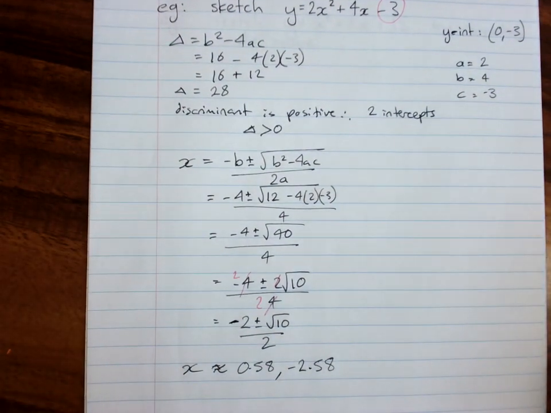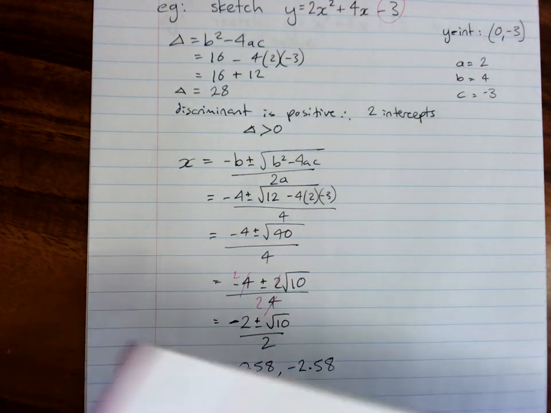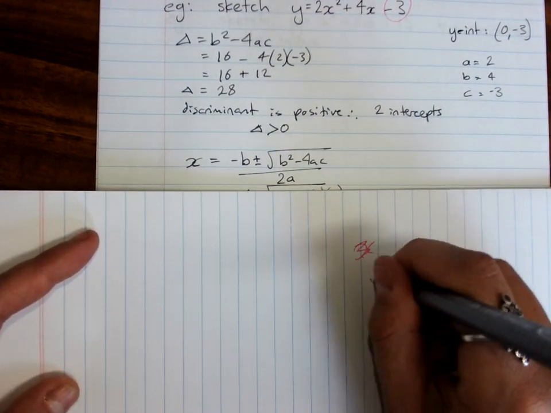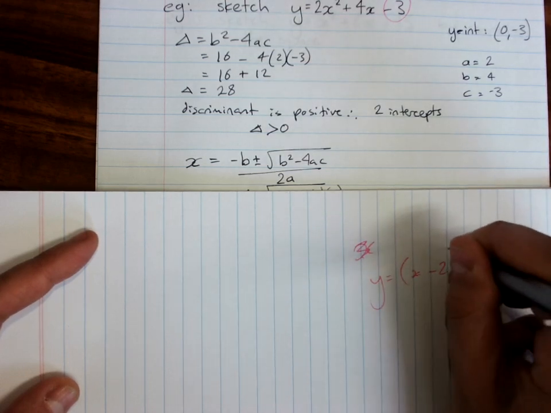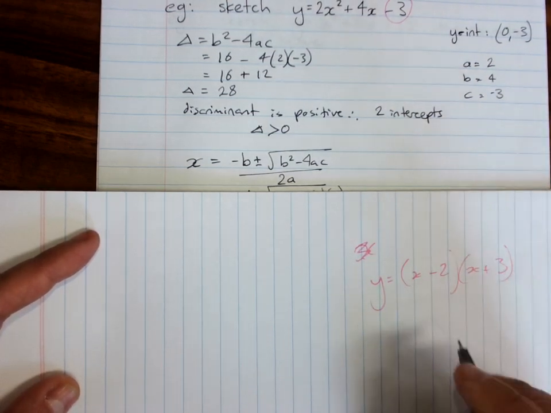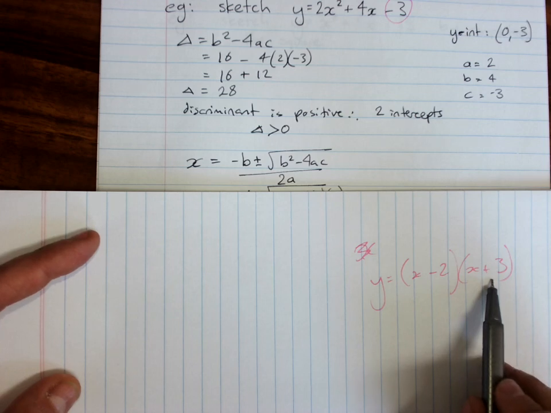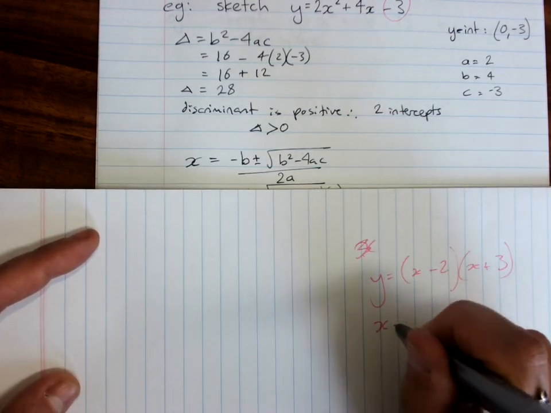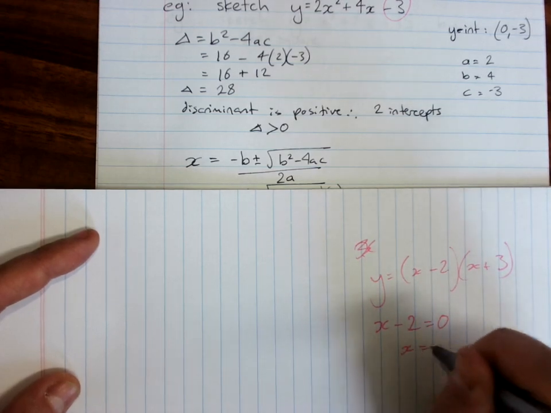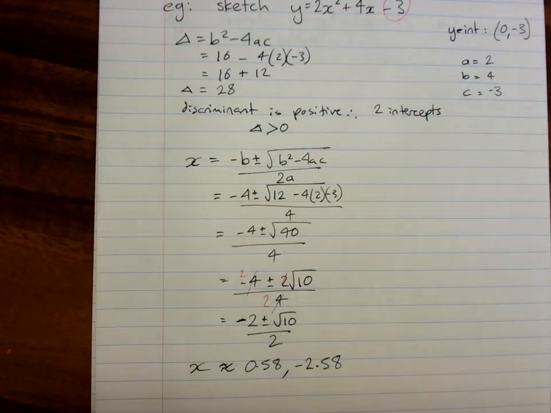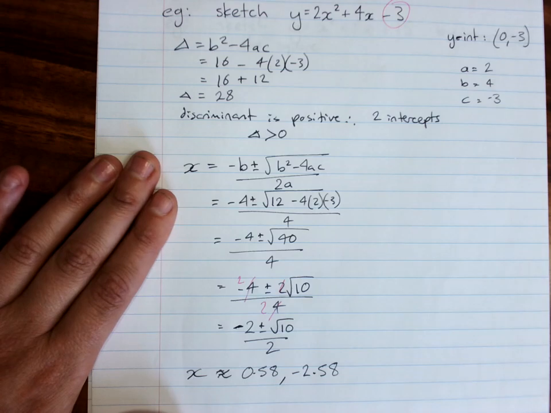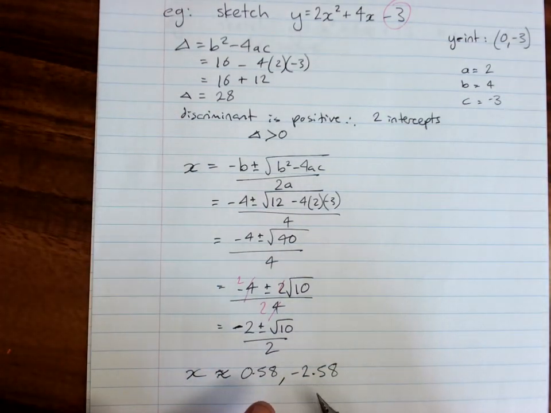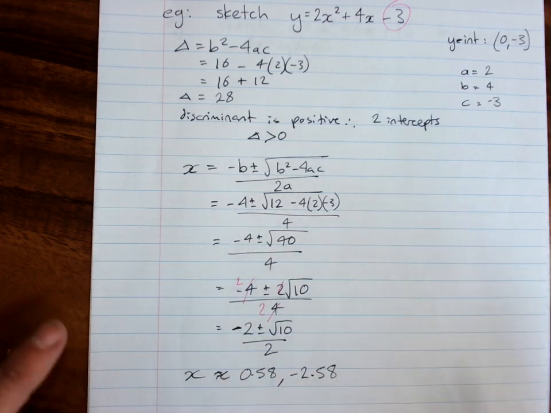Now, remember the quadratic formula solves. If you were solving and you factorized, so y equals (x minus 2)(x plus 3), you remember you change the signs to get your intercepts because you use the null factor law: x minus 2 equals 0, therefore x is 2. But when you're using the quadratic formula, you are not using the null factor law. It is solving for x for you, so these are the intercepts. Don't go switching the signs.